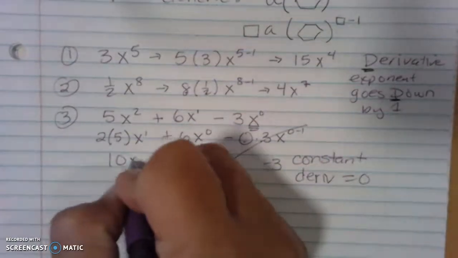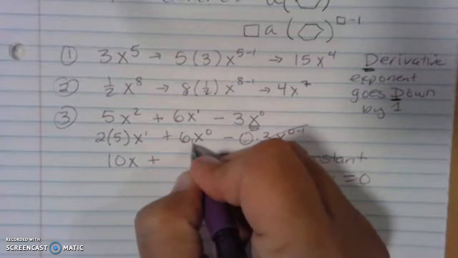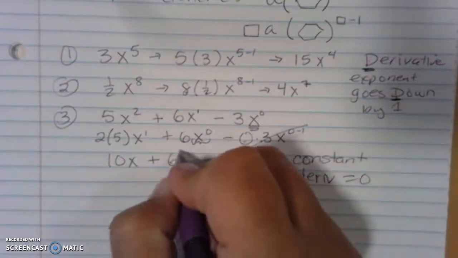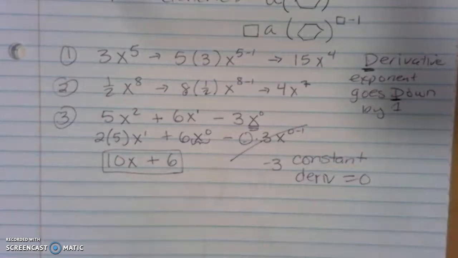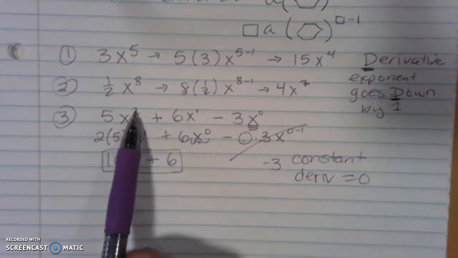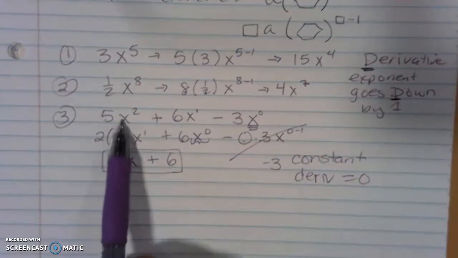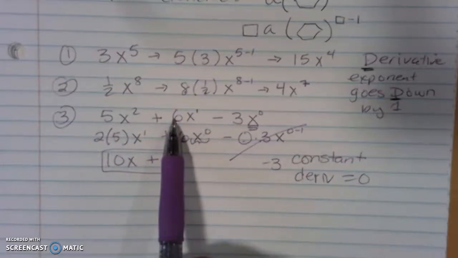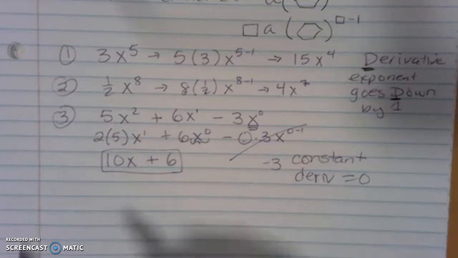So this answer would be 10x plus, and then x to the power of 0 is 1. 1 times 6 is 6. So this would just be the answer. Okay, so if I did it here, I'd go 2 times 5 is 10x. In my head, I can go 2 minus 1 is 1. 1 times 6, then that's just going to be 6. We're done.